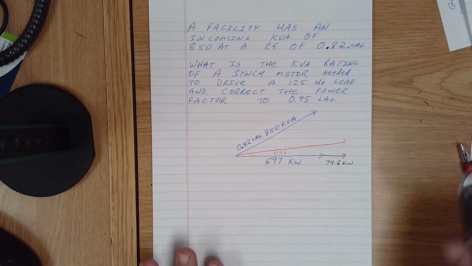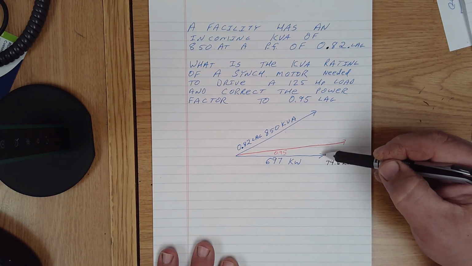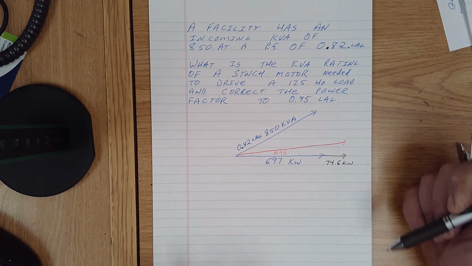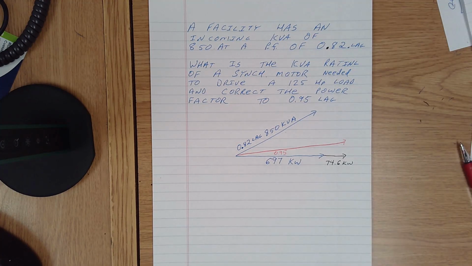Okay, so the first thing we have to do is determine how many kilovars this facility is consuming right now. So we're going to take our 850 squared minus 697 squared.